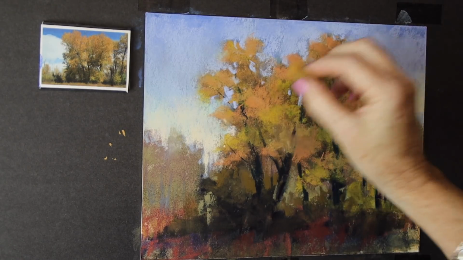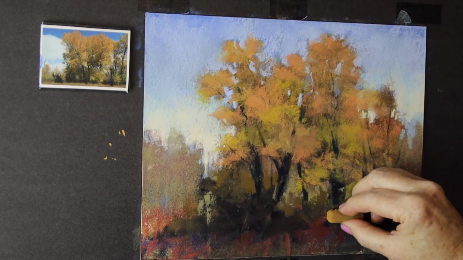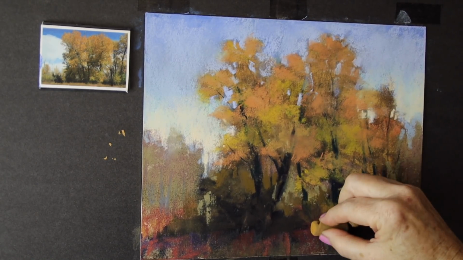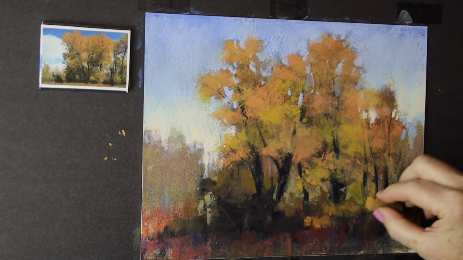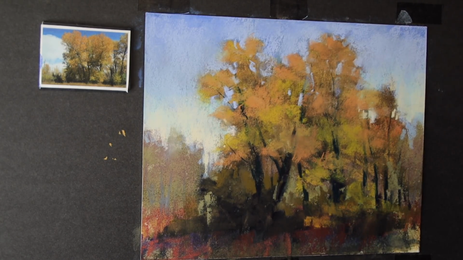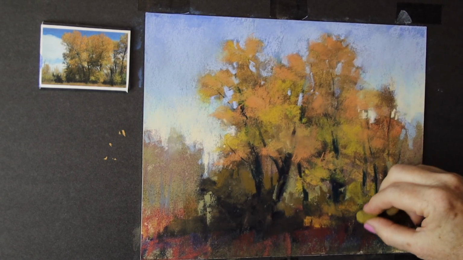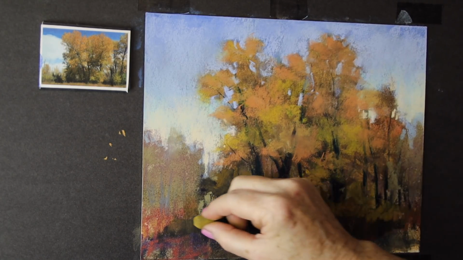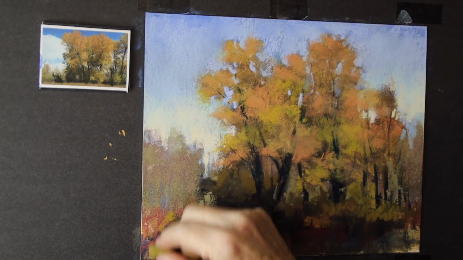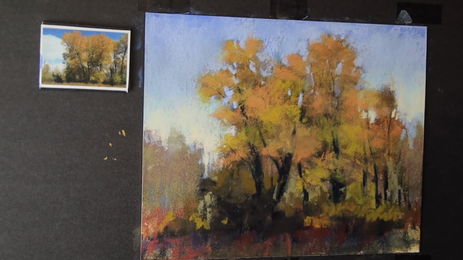Here's a nice yellowy gold color I'm going to add down here at the bottom. There are some greeny, kind of yellowy green areas down here near the grasses that I can put some of those marks in.